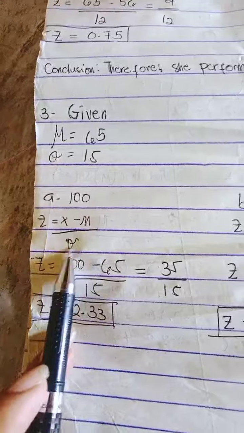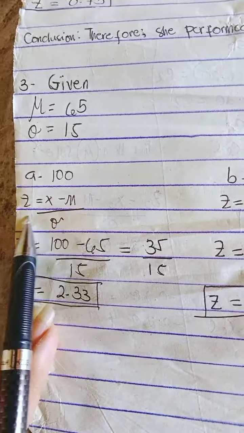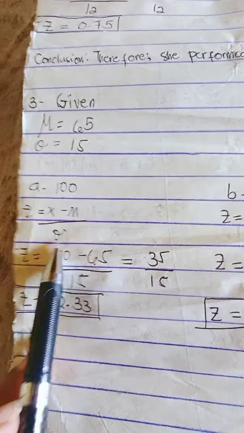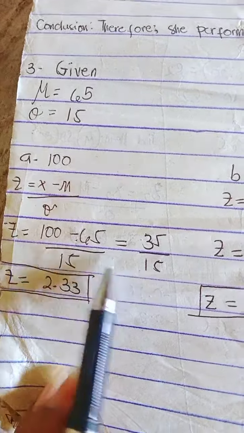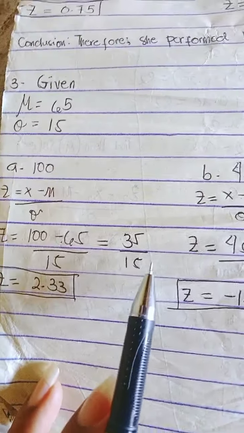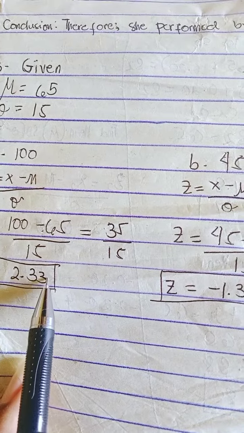To solve, z-score equals x minus mean over standard deviation. So, 100 less 65 over 15 equals 35 over 15, or z-score equals 2.33.